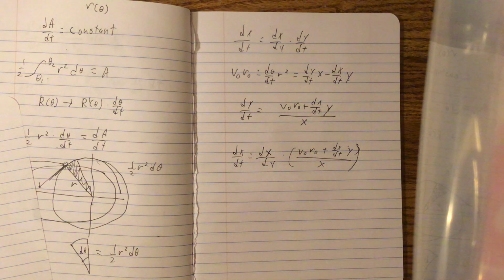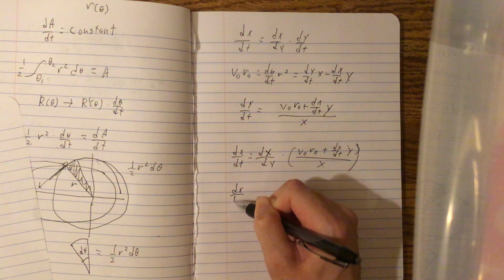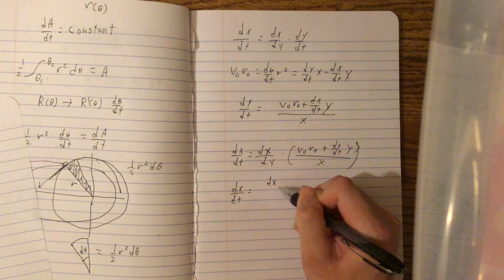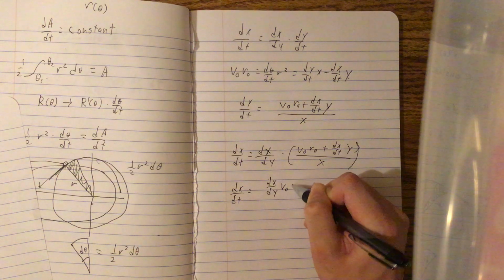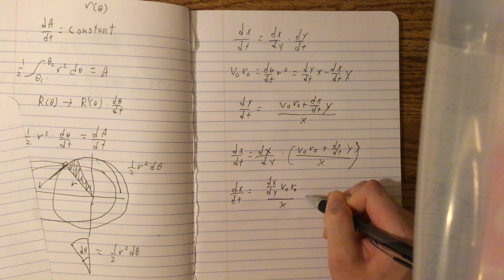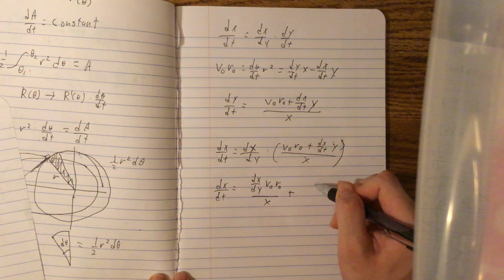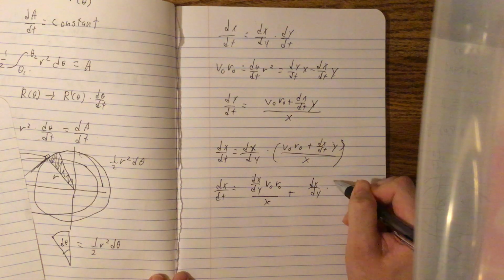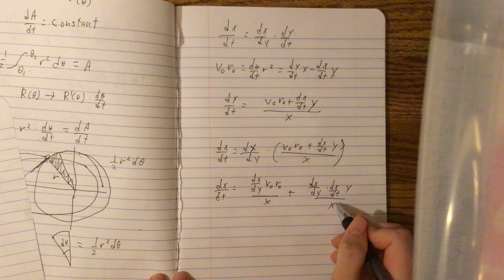So hold up, how do I isolate it? Let's distribute first. And this would become, let's bring this to the other side.